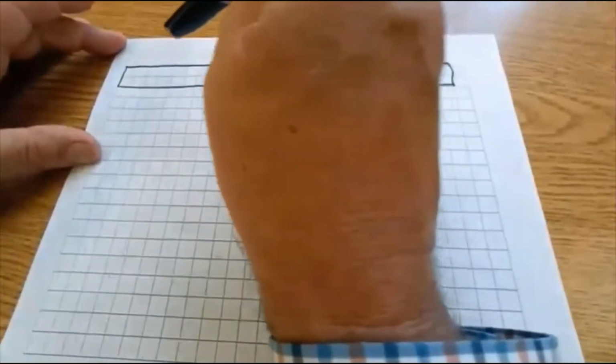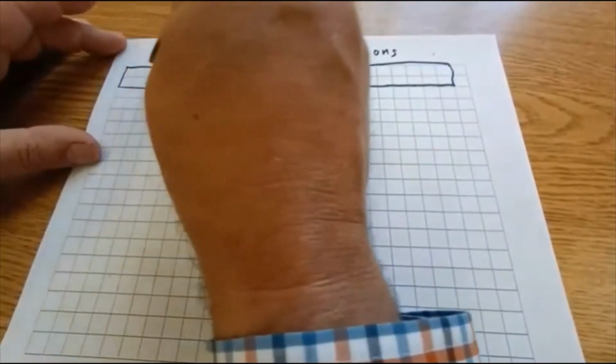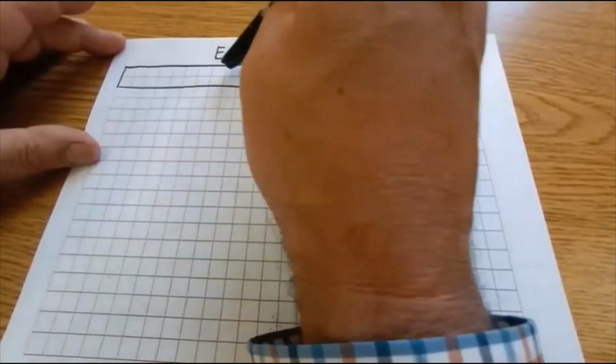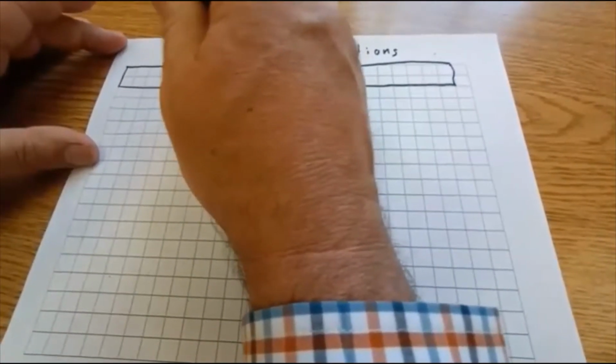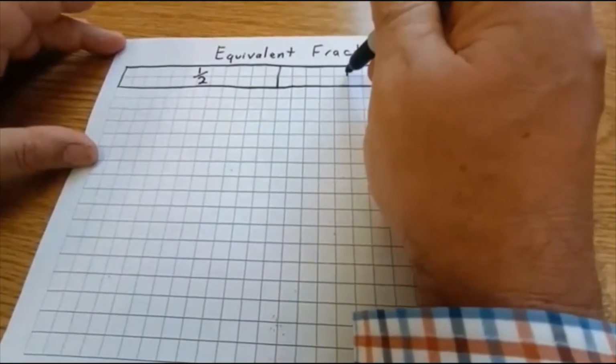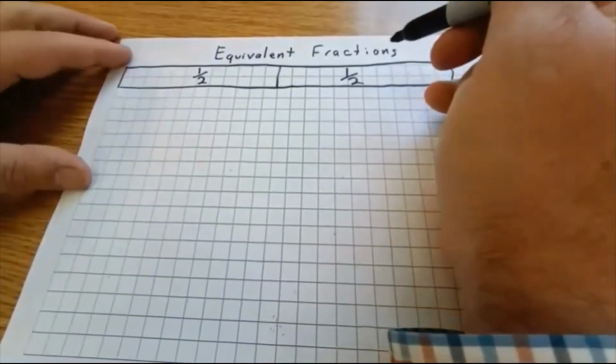And the first one I'll represent is a half, and half of 24 is 12. So that's 1, 2, 3, 4, 5, 6, 7, 8, 9, 10, 11, and 12. So this side is 1/2, and that is 1/2, and they both equal 2 halves.